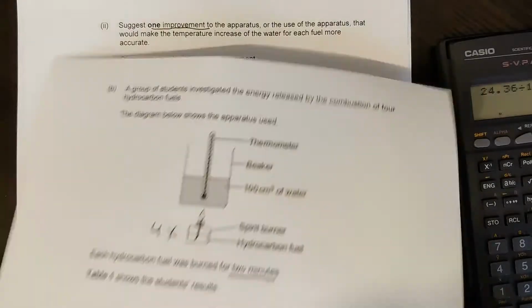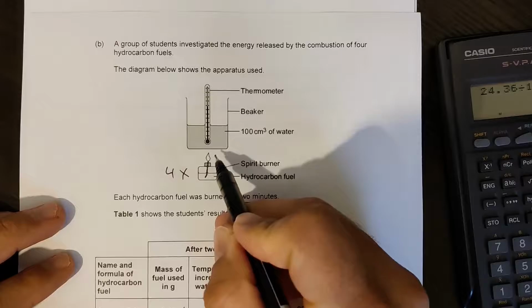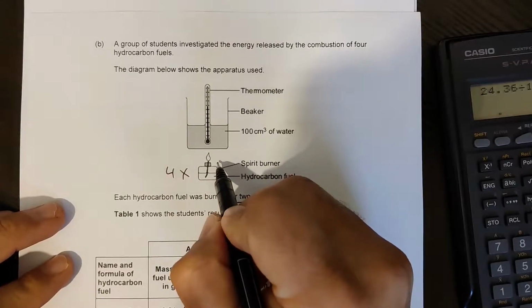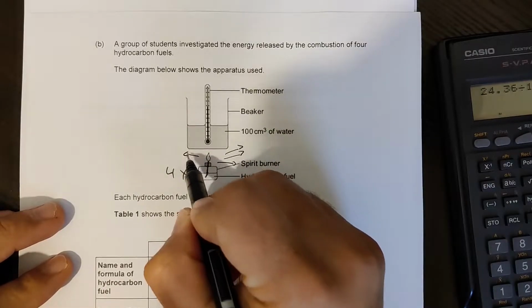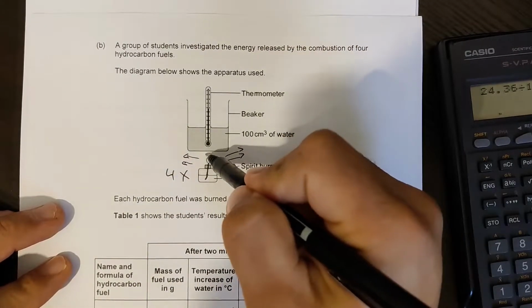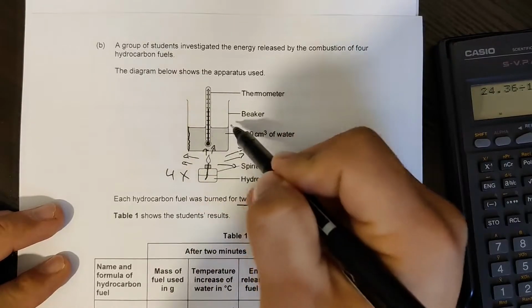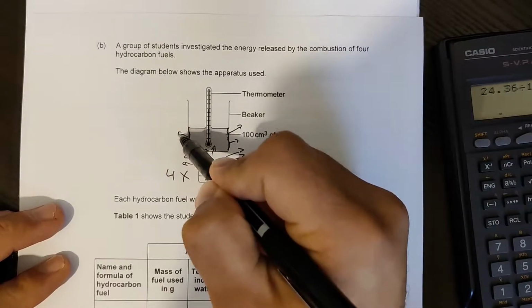Now, the first thing that I would go to is that if you have a look at the diagram here, when the heat is actually being released by the spirit burner, the energy is going to be released in every direction, okay? So, every direction. And even if the energy goes into the water, if you notice here, the beaker is not insulated, so some of that energy is also going to escape down this way, okay?